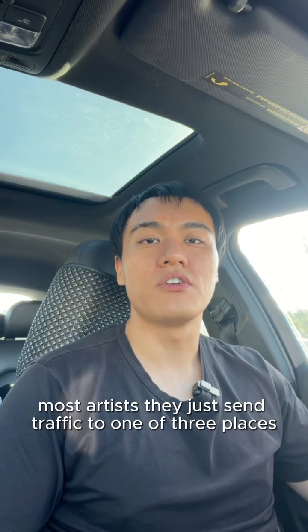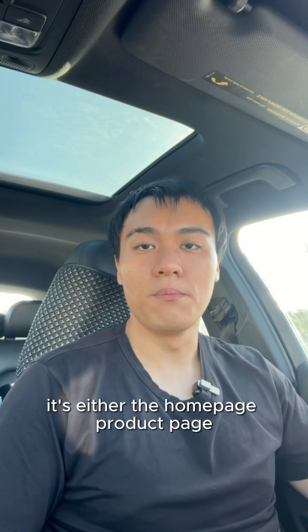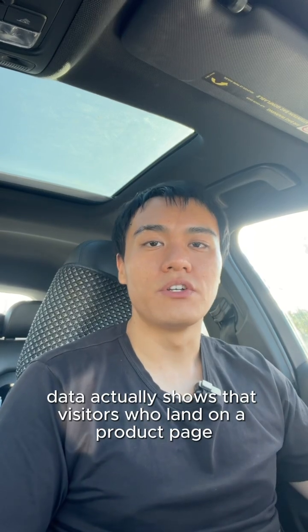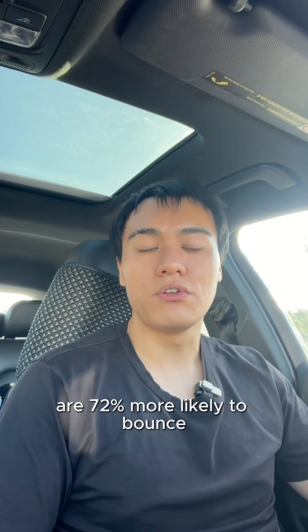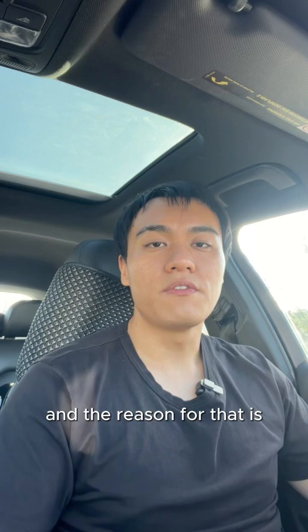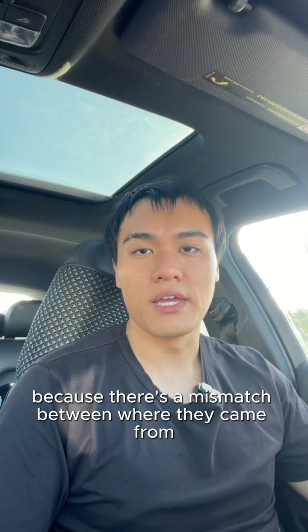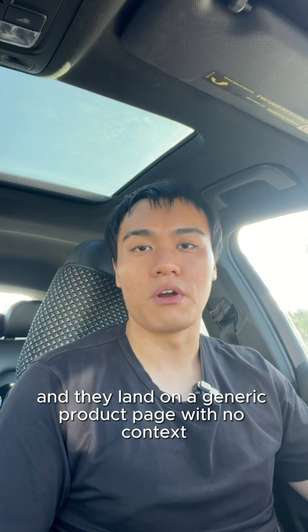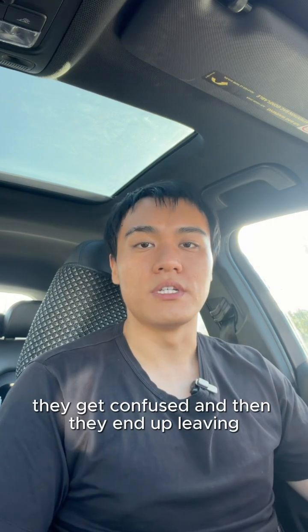Most artists just send traffic to one of 3 places. It's either the homepage, product page, or a link tree. But here's the problem. Data actually shows that visitors who land on a product page are 72% more likely to bounce. The reason for that is because there's a mismatch between where they came from and what they're seeing. If someone sees your art on TikTok, they click through and they land on a generic product page with no context, they get confused and then they end up leaving.